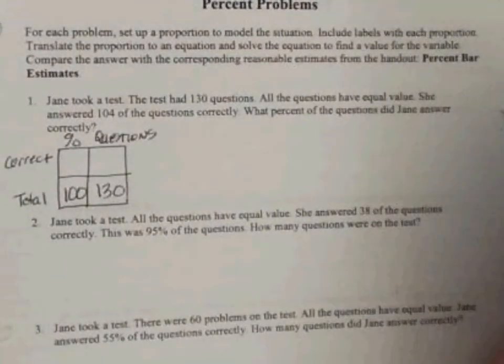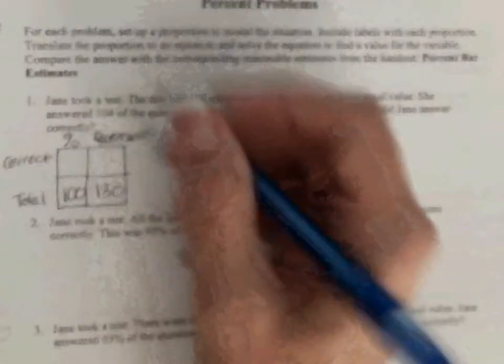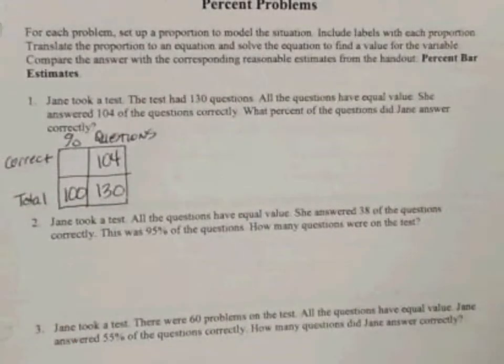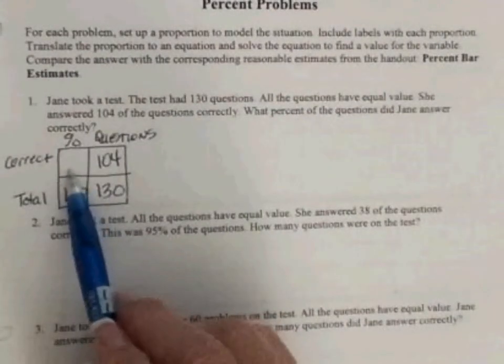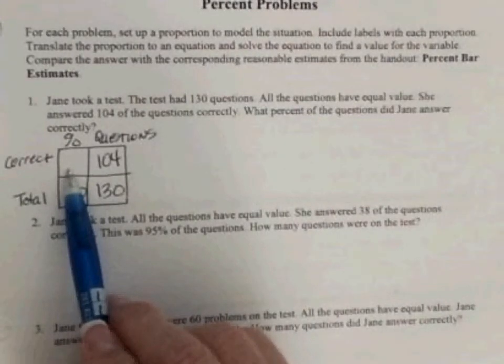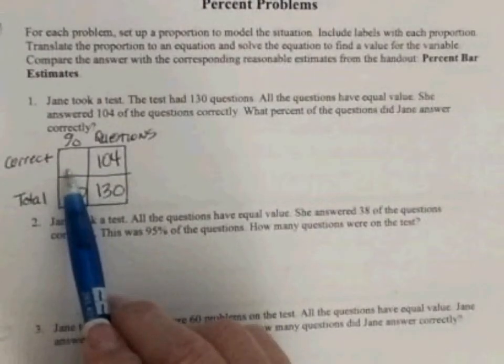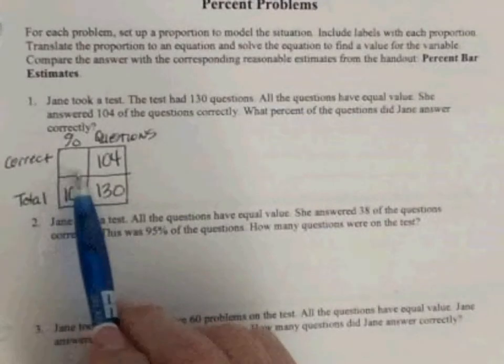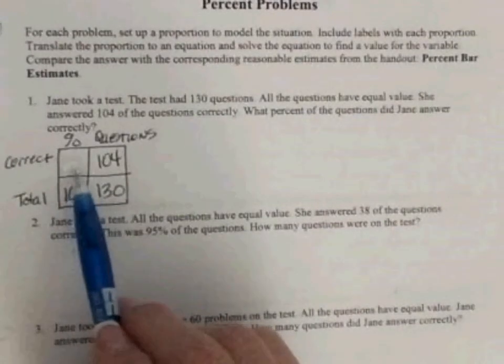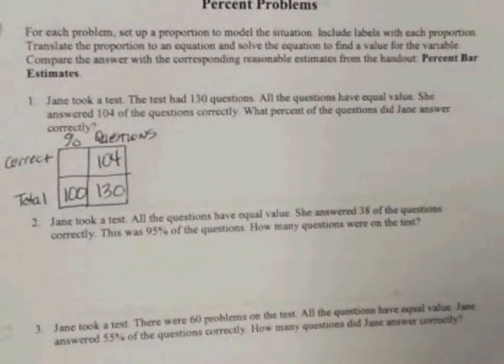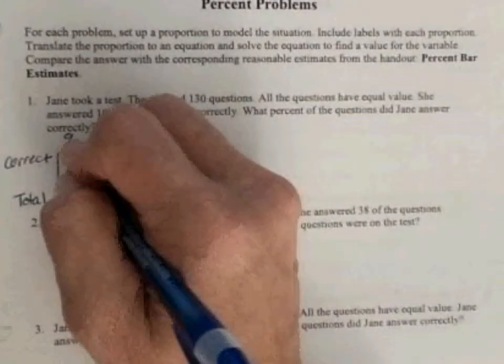Then it says she answered 104 correctly, so where does that go? Under the questions one. Correct. And the one we have left is what percent of questions did Jane answer correctly? Correct percent. Would you agree that that is the one we're trying to find? So what are we going to put in there? It's our unknown, what we're looking for, so what do we put? An X. Very good.